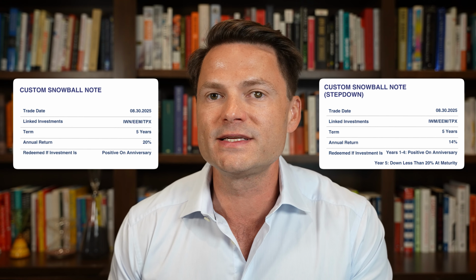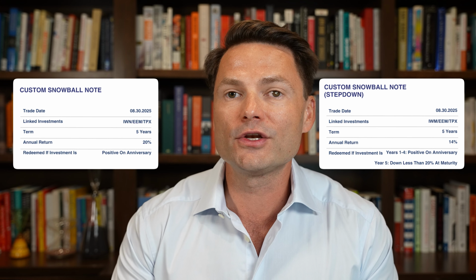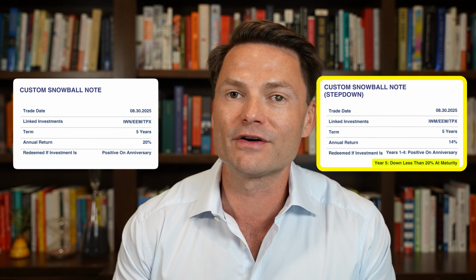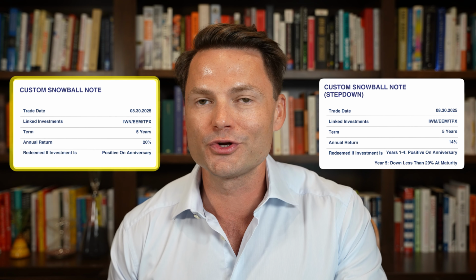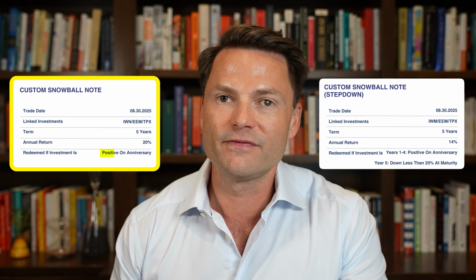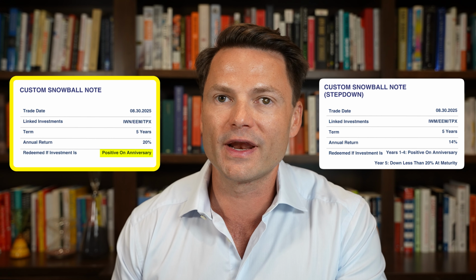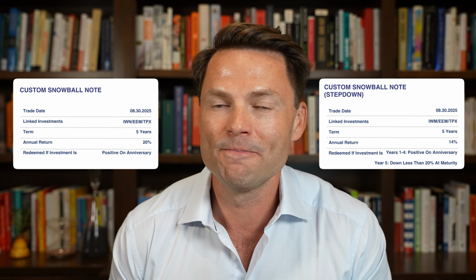Okay, so looking at the two notes, these two notes were almost identical, except the difference was in the 5th year, you have that drop down where you can get a positive rate of return even if the markets are down up to 20%. So in the 20% snowball note, that first one that we looked at where you can get 20% a year, the markets have to be positive on one anniversary date over the next 5 years, which realistically is a reasonable assumption.